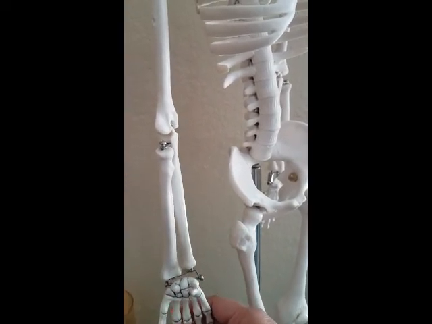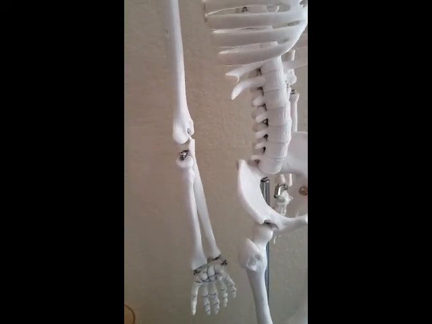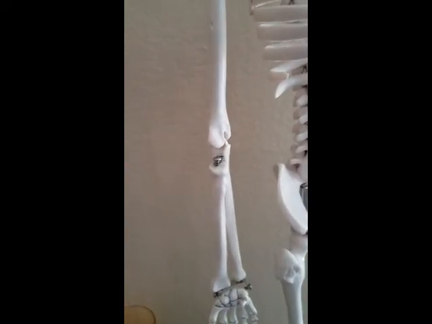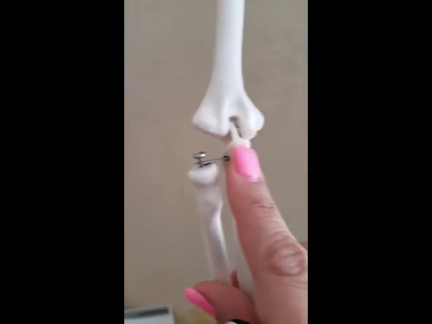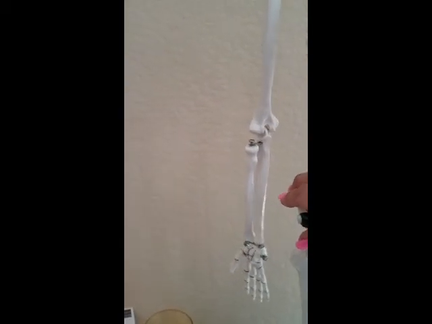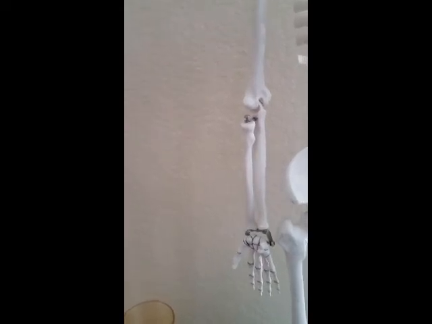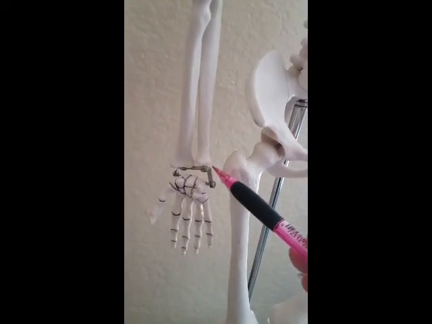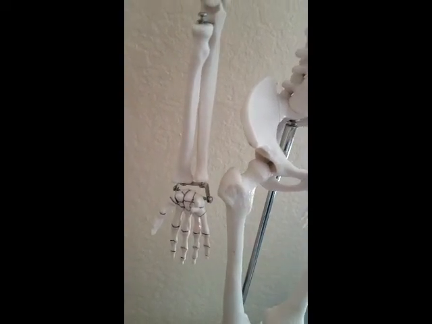The other thing it has is the coronoid process, this area right in here. And finally it has the styloid process, which is right down here.